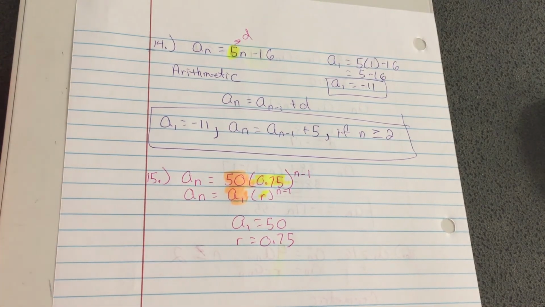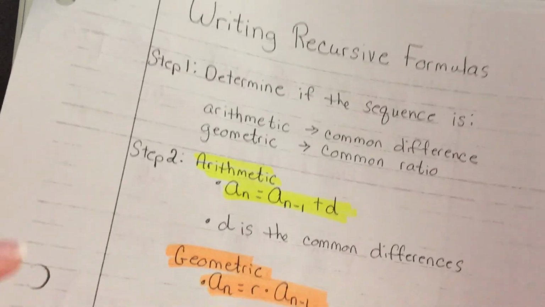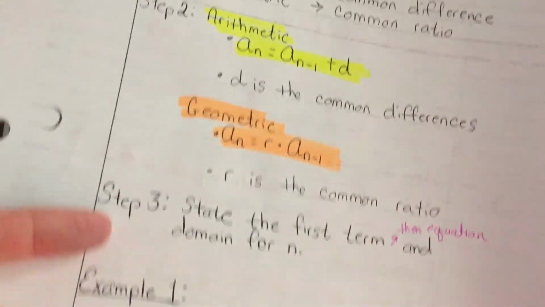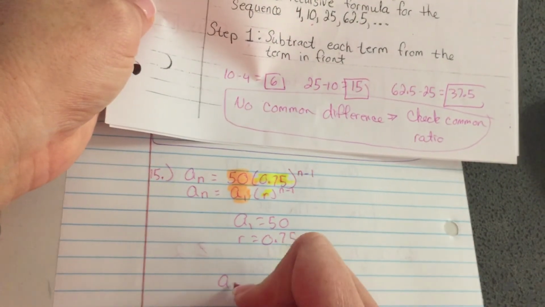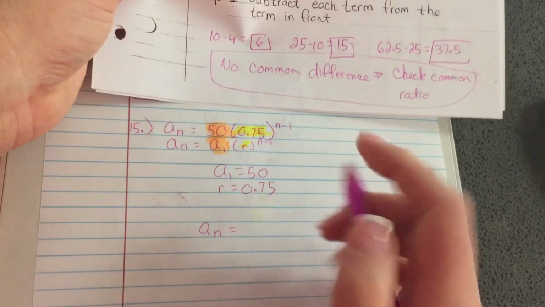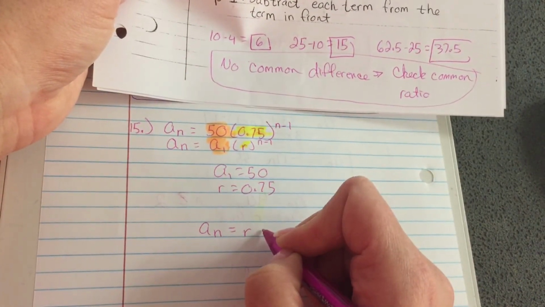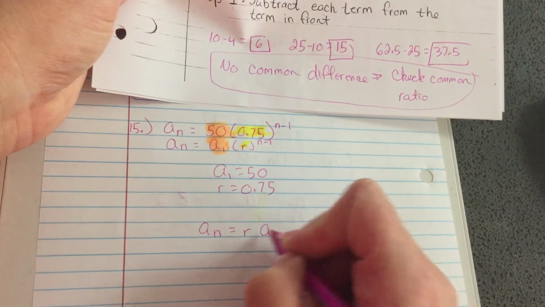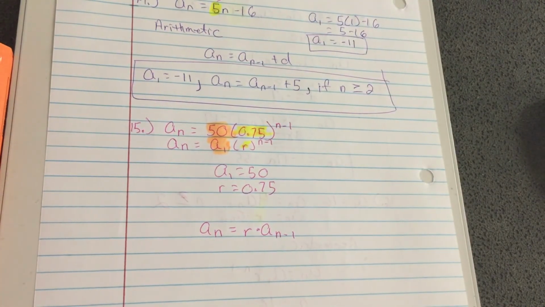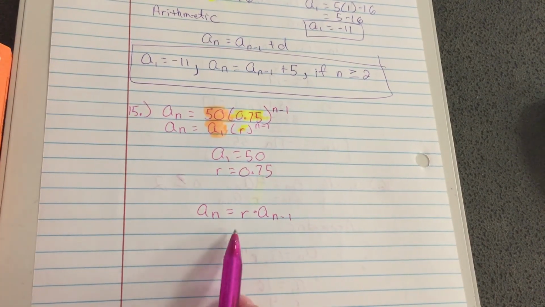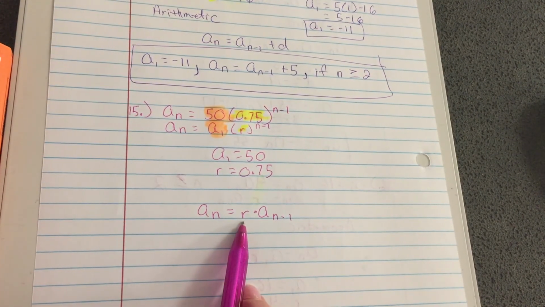So for the recursive formula for a geometric sequence, if you go to writing recursive formulas, geometric, we need to change it into the form AN equals R times AN minus 1. Are you following me so far? Okay. So the only value I need to know is what?